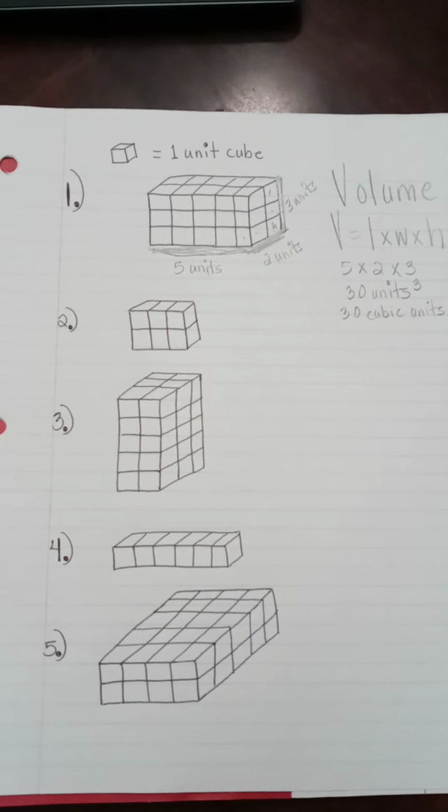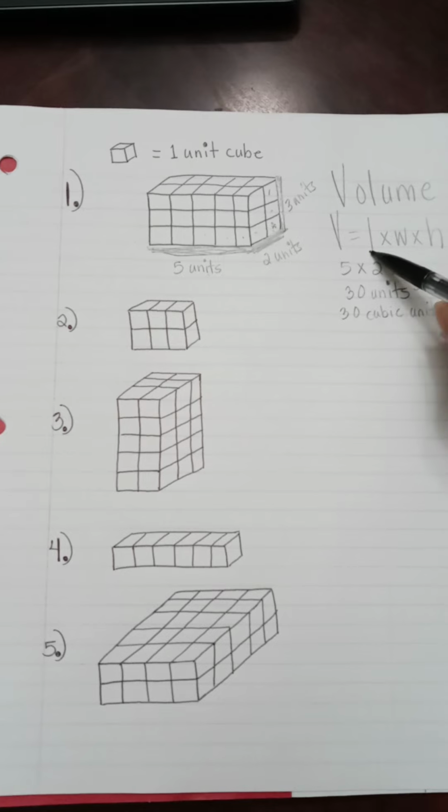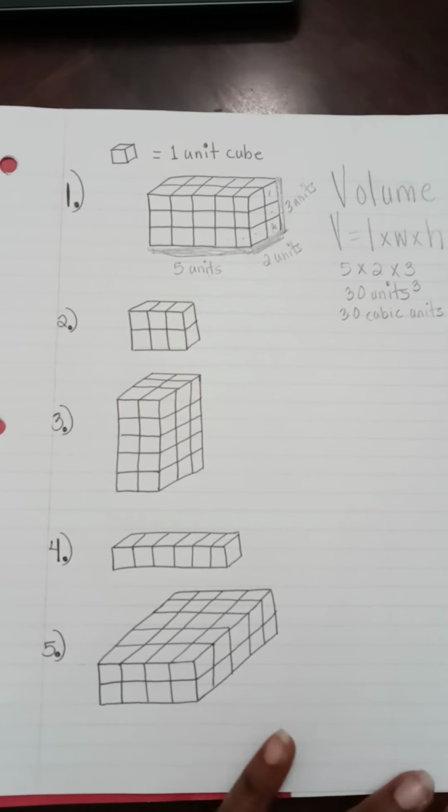And think about this. Why do you think we put that 3 at the top right there? Or we say cubic, because cubic normally means 3 also. Well, look at it. We have 3 dimensions here. We have length, width, and height. We got 3 dimensions there. Let's look at the next example.